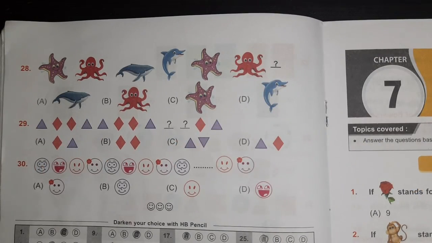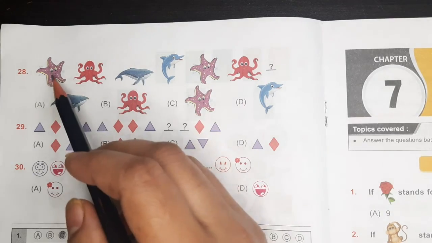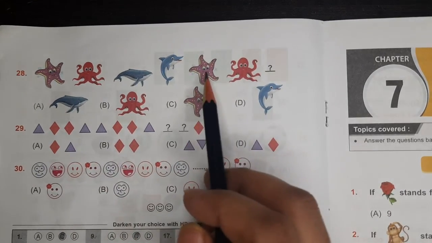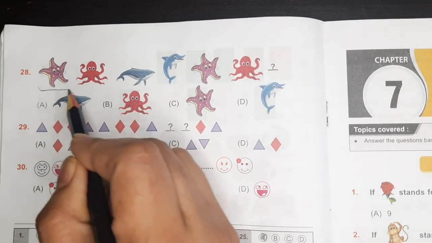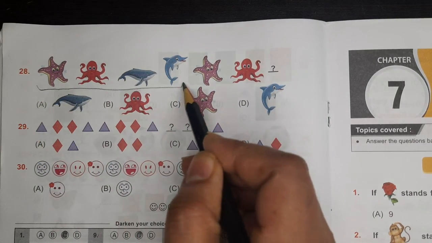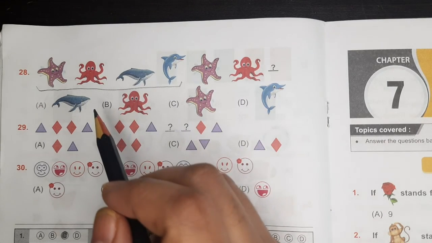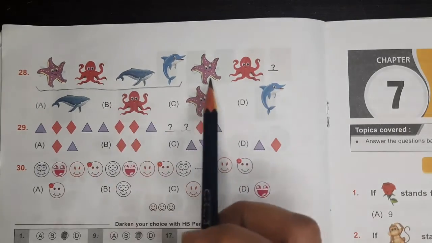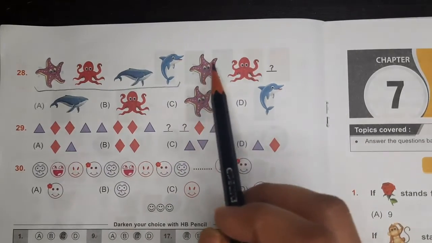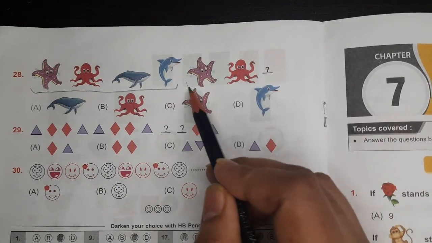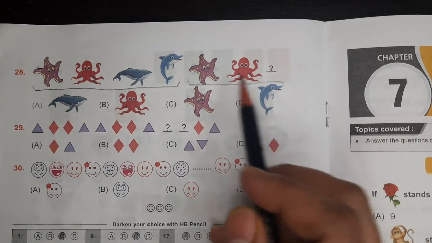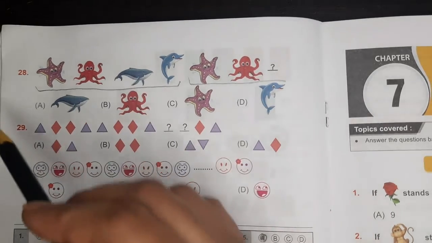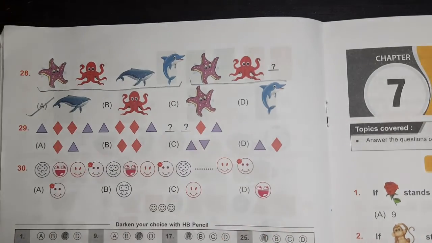Question number 28. You see there is a starfish, octopus, whale, dolphin, and again starfish, which means these are aquatic animals. Aquatic animals are those animals which are found in water. After starfish, this is repeating over here. So this is part of the second pattern. So after octopus, what do you see? It is a whale, which is option A, right?